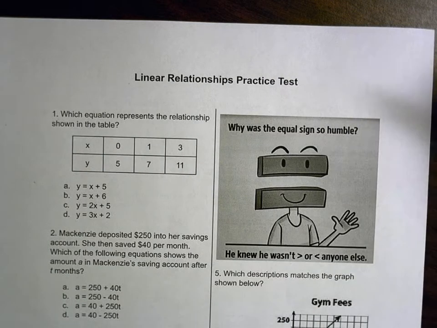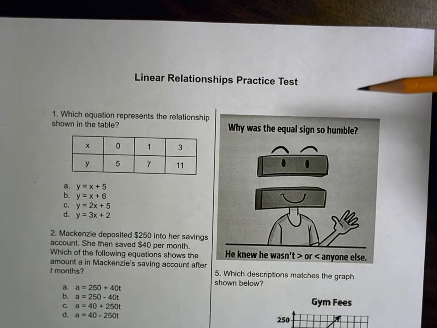Right, so here's a chance to look at this linear relationships practice test. I will work through each question. This one's going to be on the front side of the paper, and that's mostly because I don't have time to do both sides within this space. So let's go to question one.